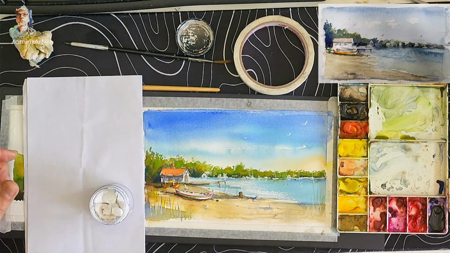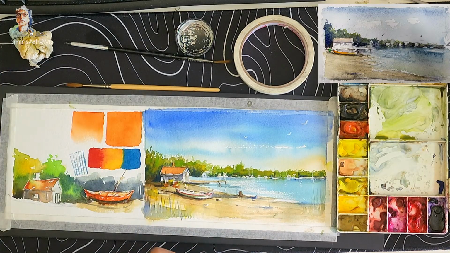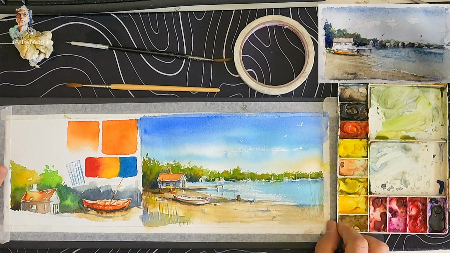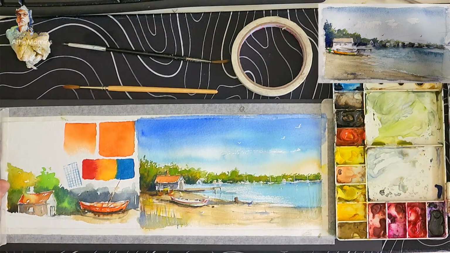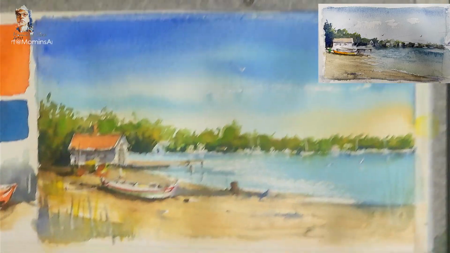Let me zoom in, and I'll keep this open now because this is our study work, right? Let's take this. Everything is off from here. All right, and let's zoom in to the painting so you can see.